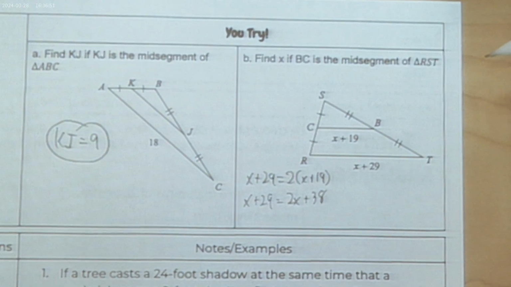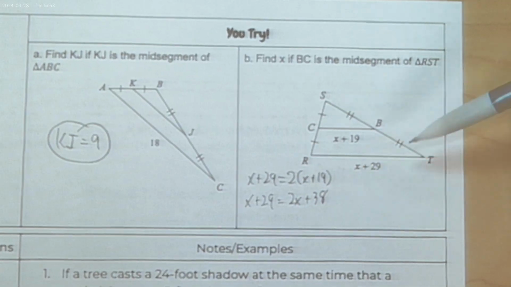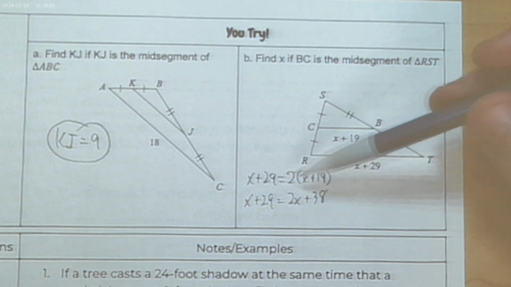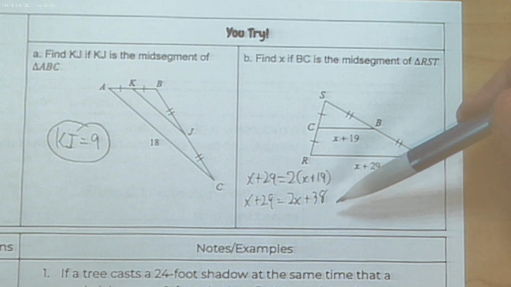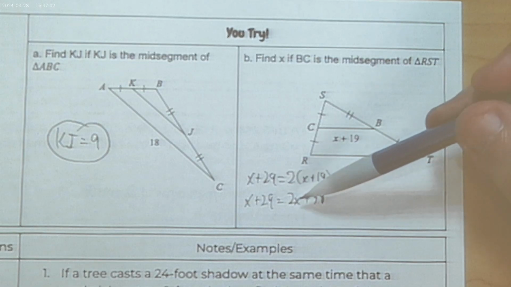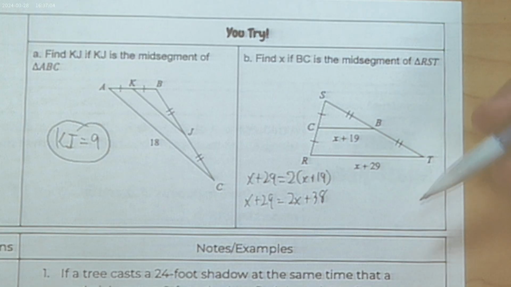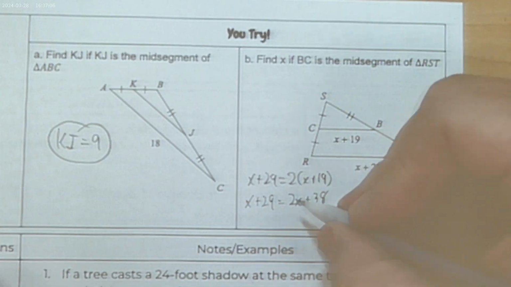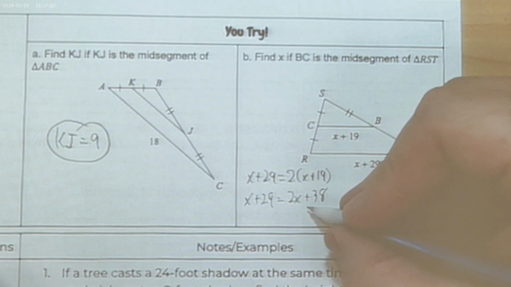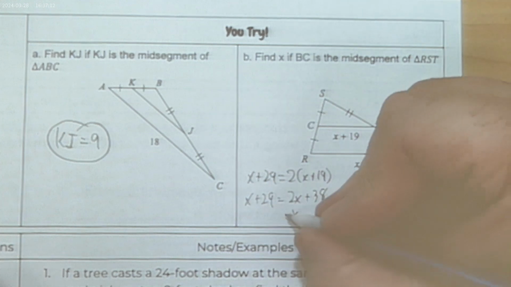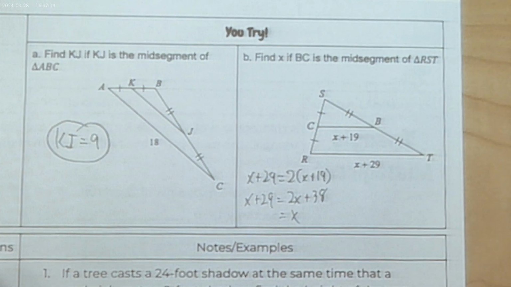Well, isn't this weird? So I want to make sure I get this right. So x plus 29, that's the side that's double, 2 times x plus 19. 2 times 19 is 38, 2 times x is 2x. All right. Well, I'm going to move my x over, so I can subtract x from both sides, so that means that I've got x on this side. Now I'm going to subtract 38 from both sides.